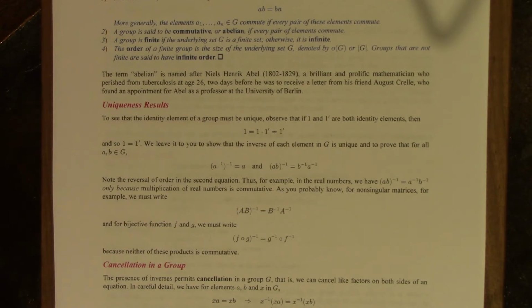Unfortunately, Abel died of tuberculosis at age 26. And it was 2 days before he was to receive a letter from a friend of his who found him an appointment as a professor at the University of Berlin. So it was very bad luck.